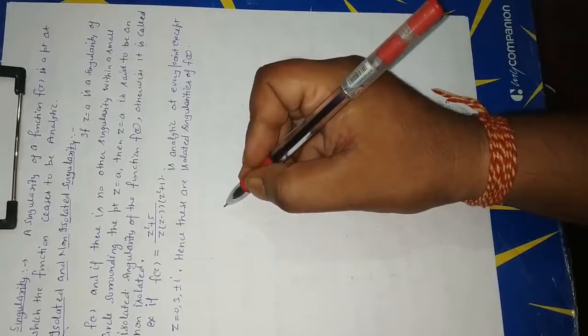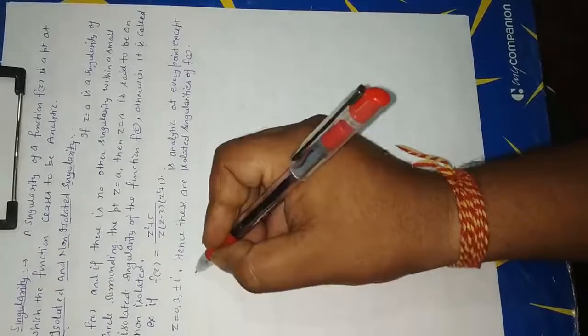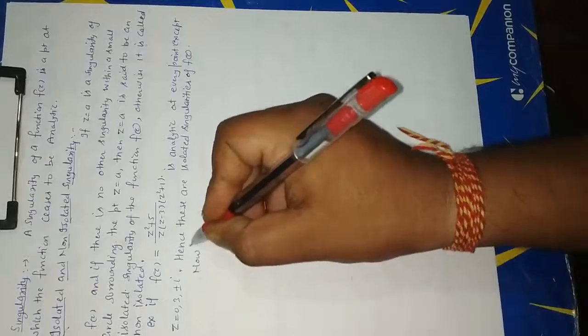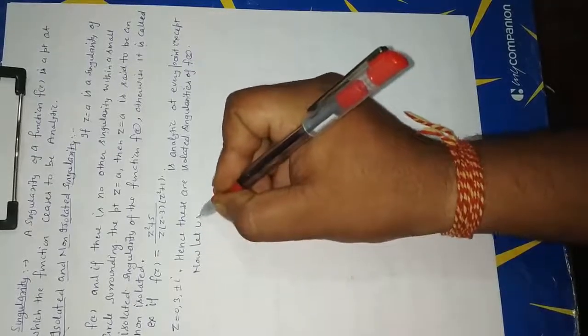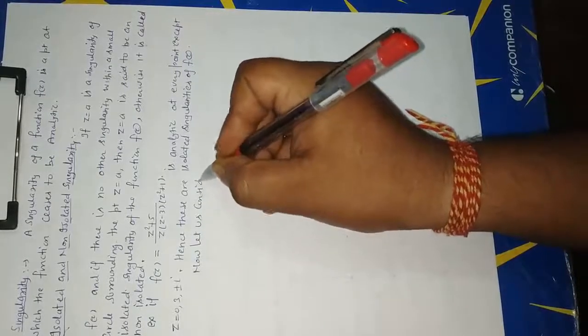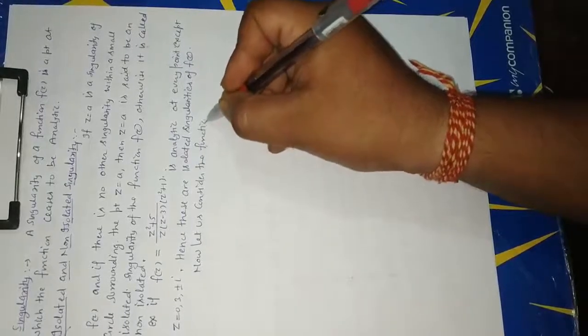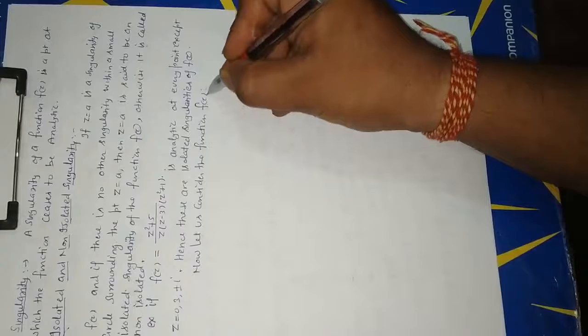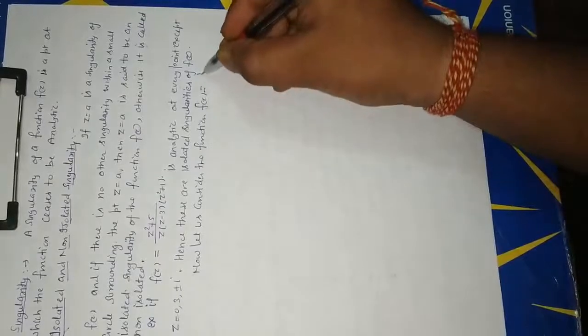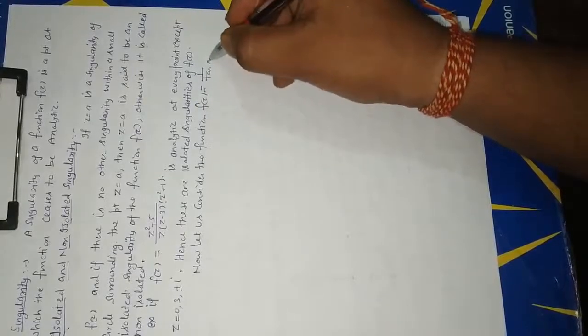Now let us consider the function f(z) equal to 1 upon sin(pi by z).